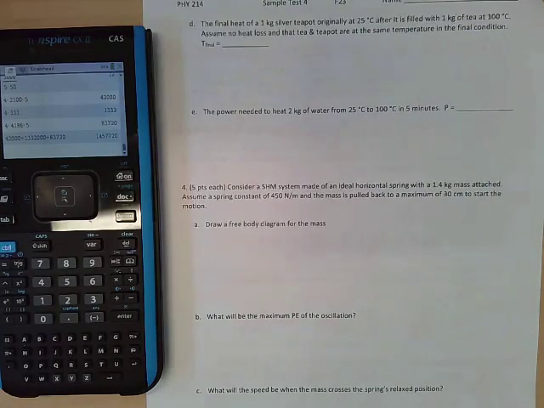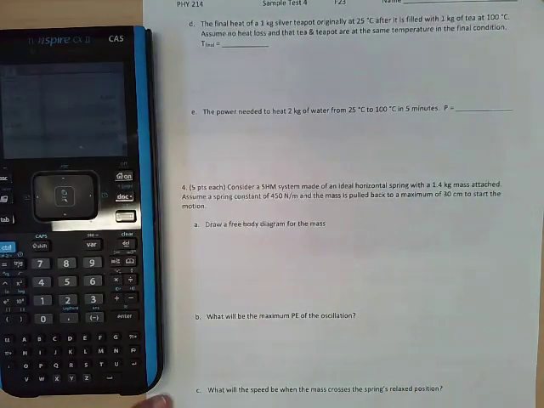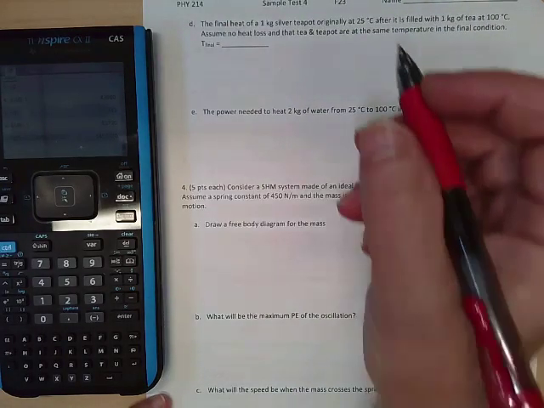Find the final heat of a 1 kilogram silver teapot, originally at 25, after it is filled with 1 kilogram of tea. That's 100 degrees Celsius. Assume no heat is lost, and the tea and teapot are at the same temperature in the final condition. Okay, so we've got hot tea, and it's going into a cooler teapot, and so it's going to give heat to the teapot, and then they're both going to be at the same temperature.